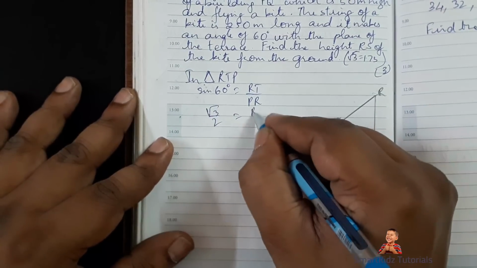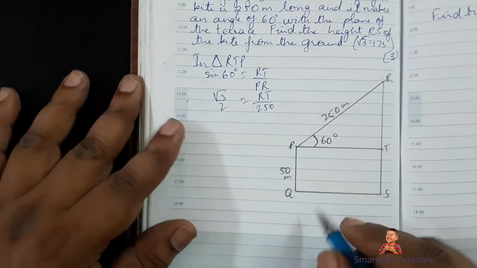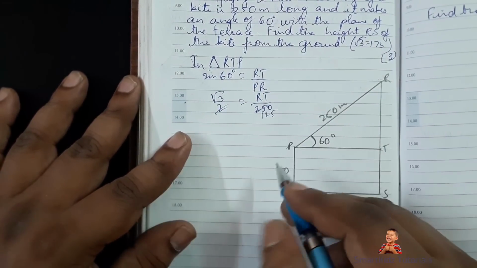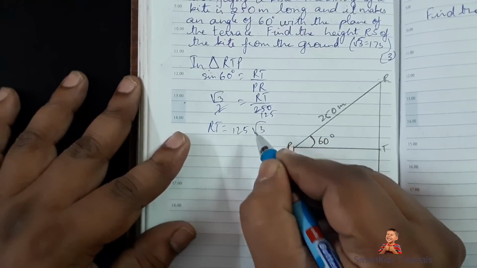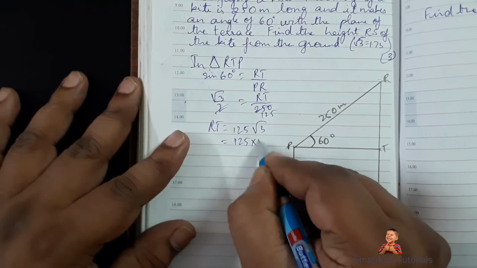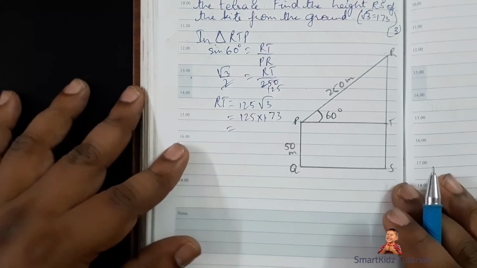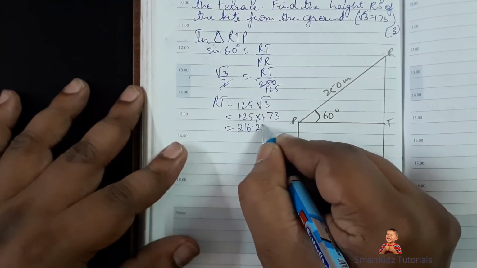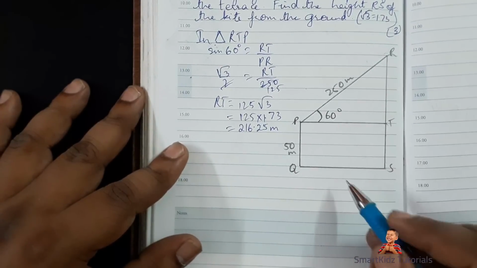RT we have to find out. PR is given as 250. We cancel this, we get 125 here. 125 into root 3. So RT is equal to 125 into root 3. And root 3 is given as 1.73. So 125 into 1.73 gives us 216.25 meters.